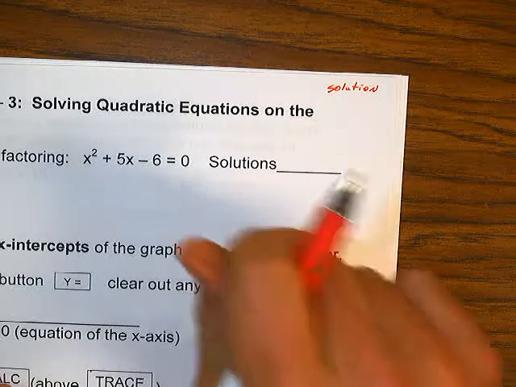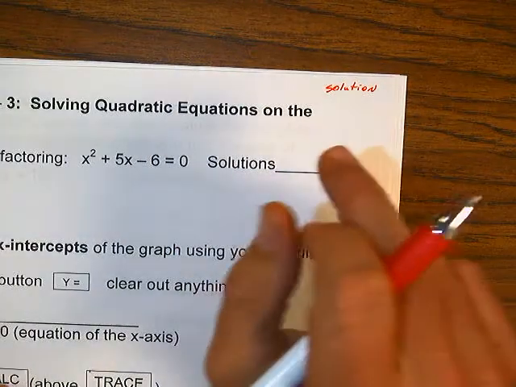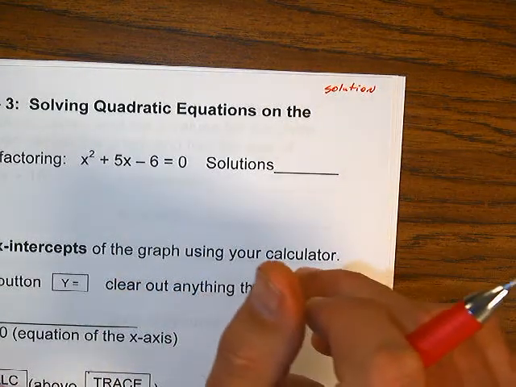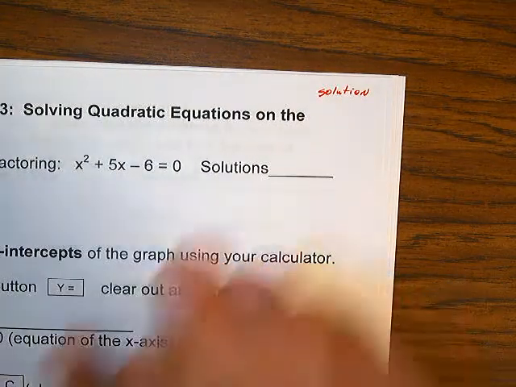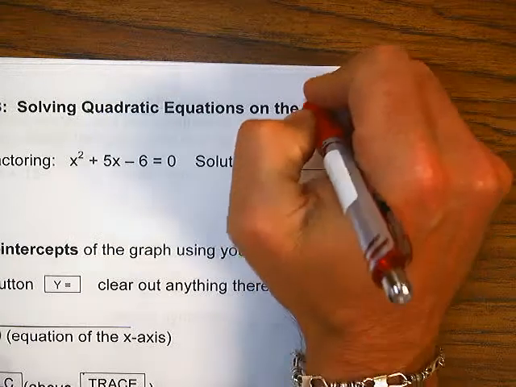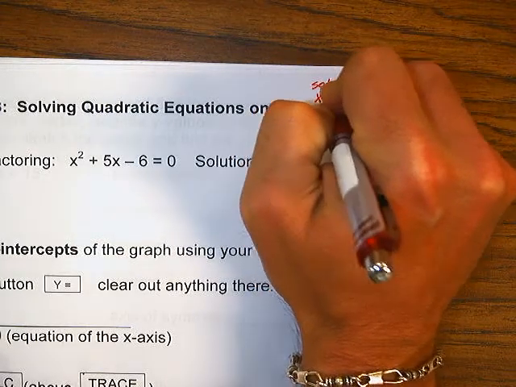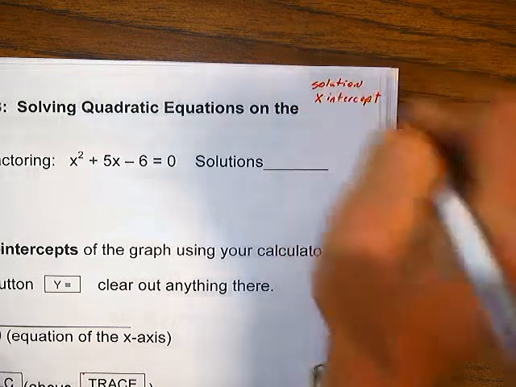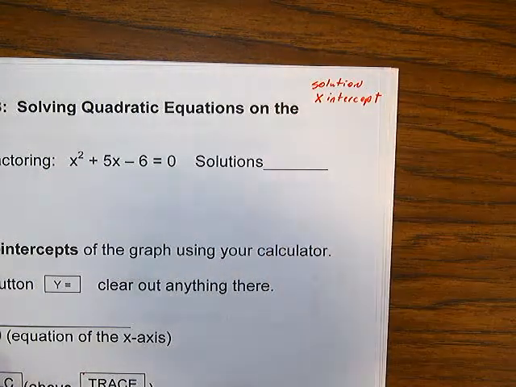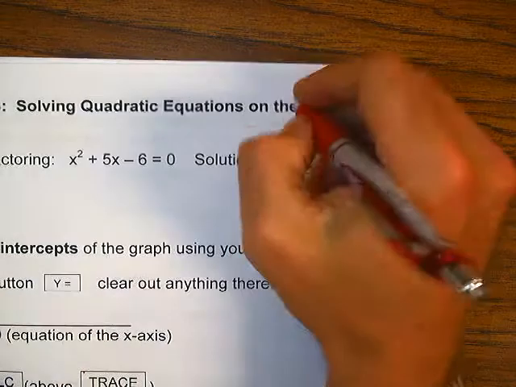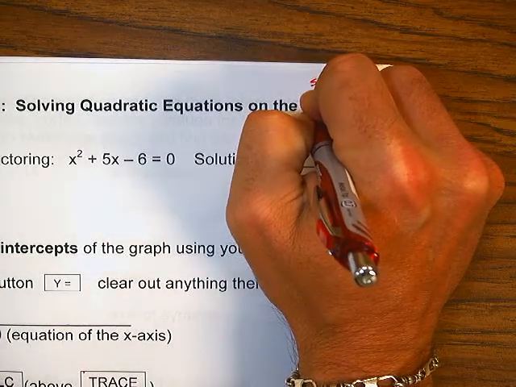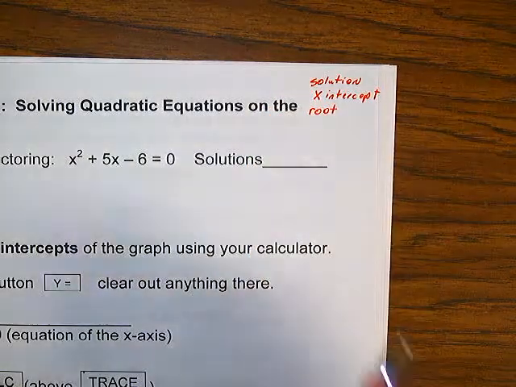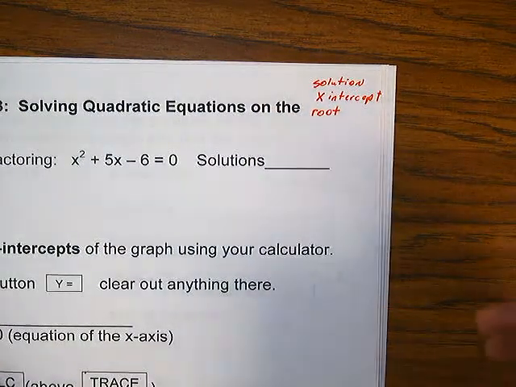when it comes to quadratics, there are several terms that mean the same thing. If it says to solve a quadratic equation, this is what we're looking for. It's also referred to as the x-intercept. X-intercept and the solution are the same thing. You will also hear it referred to as a root. Find the roots. We're looking for the solution.